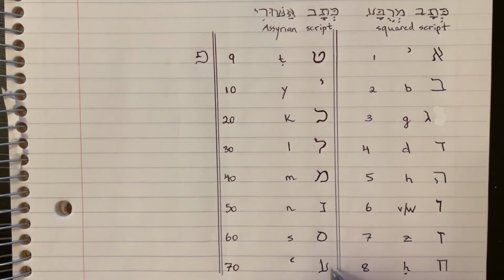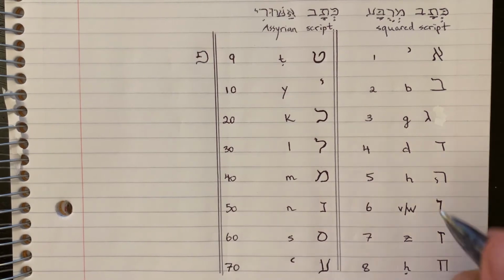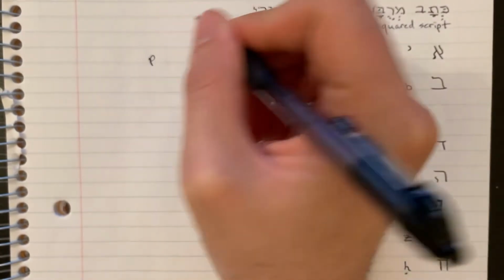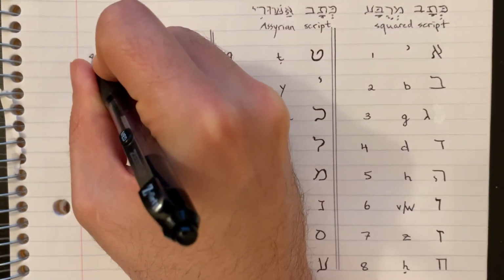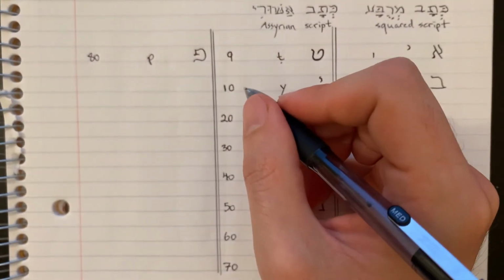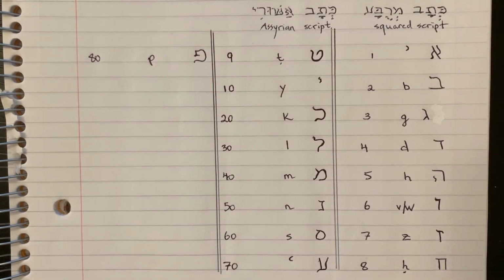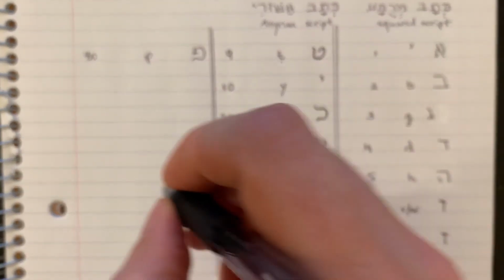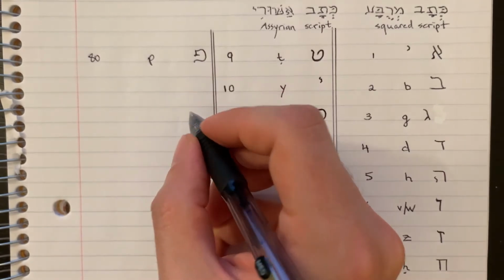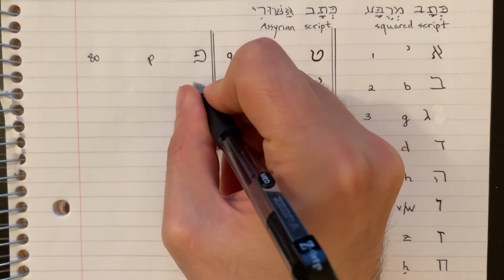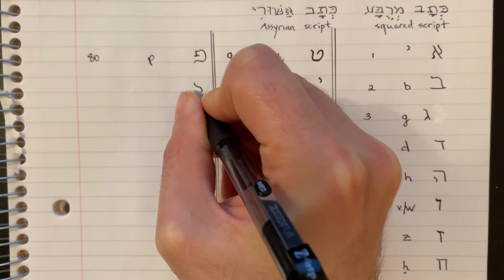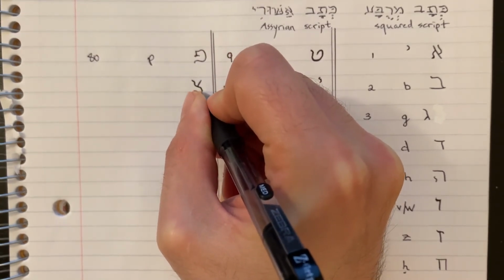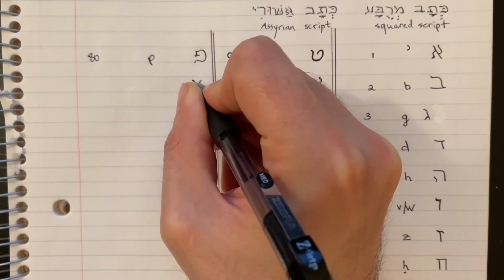Should have written these a little bit higher. See, Pe, this one's a P, and this one's worth 80 points. And then next is Tzadi, or Saudi, in Hebrew, and this one is written like this. So it'll come down like that, come through there like that.